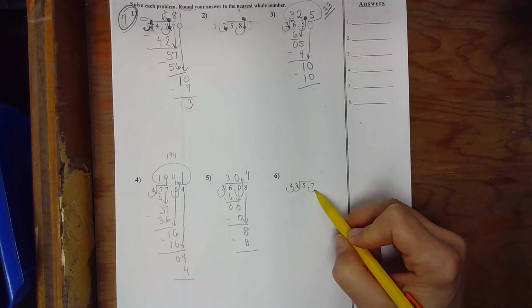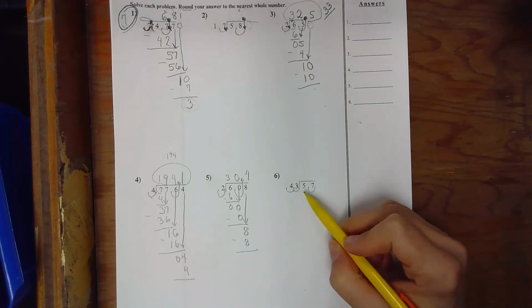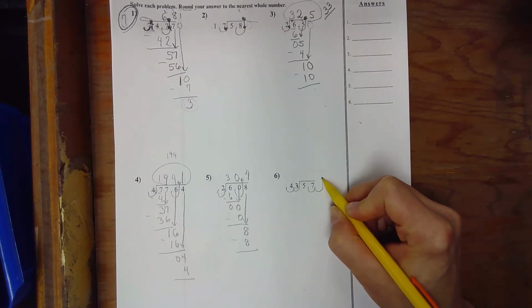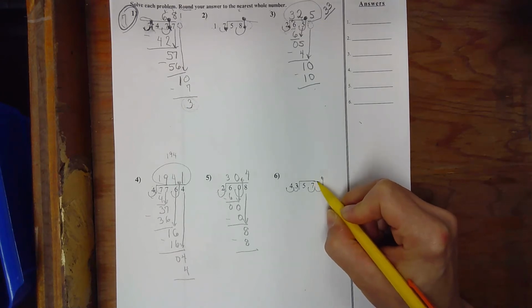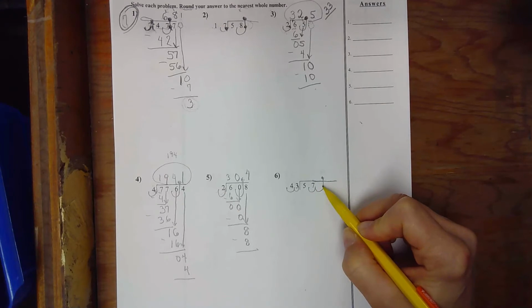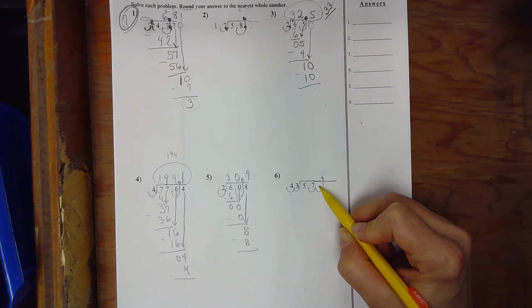Uh-oh. I only have one place I can nudge it on the inside, but I'm supposed to nudge it 2. If I do nudge it 2 and bring it up into the answer, I don't have anything in that place.